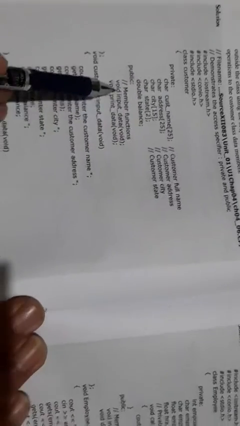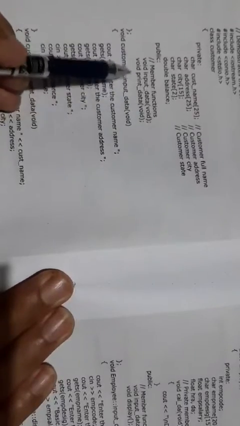In that case we use the scope resolution operator. Here are the header files, stdio, and the same private data members and public member functions: input data, print data.